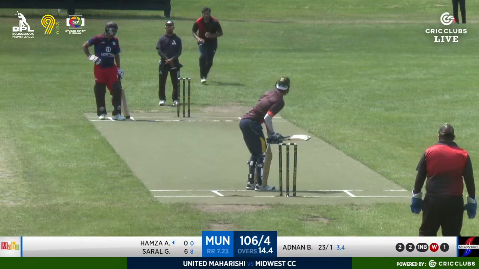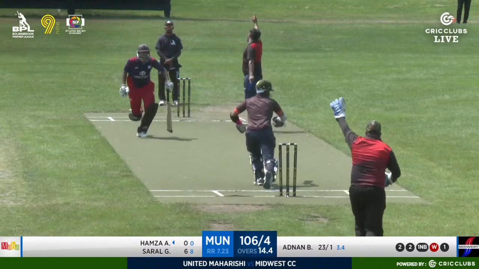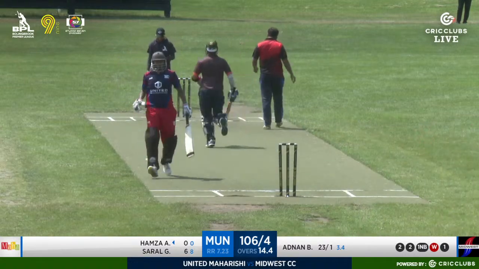Zeke, can you just run down to the scorers and tell them if it's a leg bye, they've got to put leg bye, not singles. They need to get the scoring right, or they're going to come sit here and I'm going to slap them every time they get it wrong.